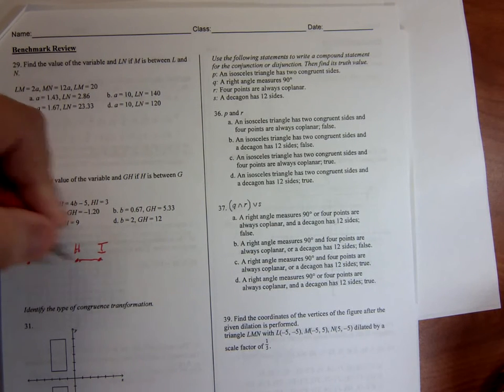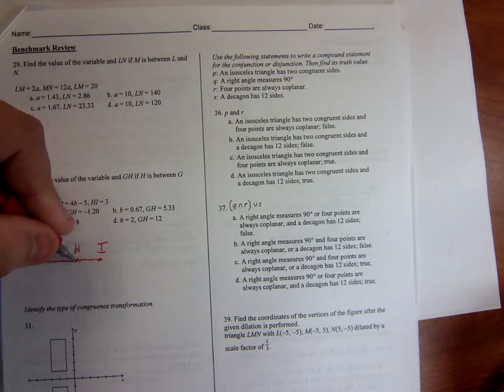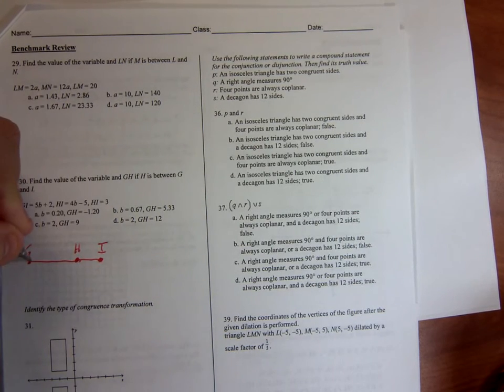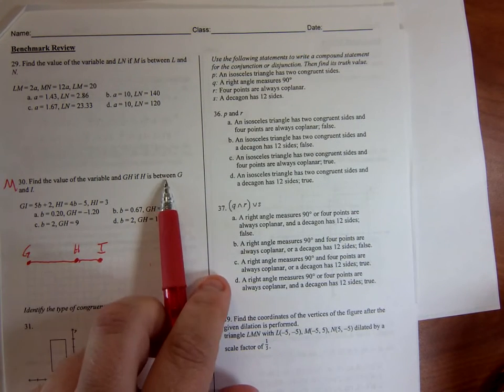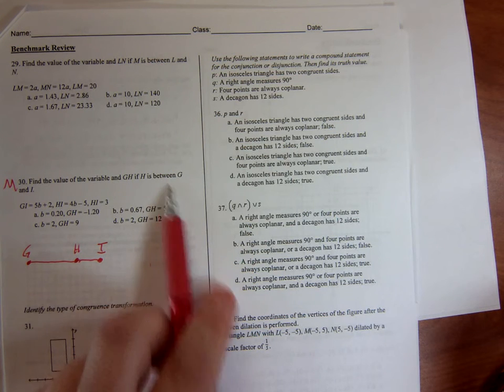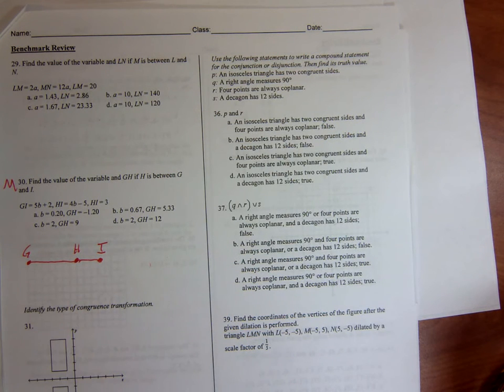My young friends, be careful. The one thing that people make the biggest mistake on when they try to make this picture is they think that the word between means middle. It does not. So don't put H in the dead center. We don't know if it's in the middle or not. But don't confuse yourself. All right, let's see what values they've given us.